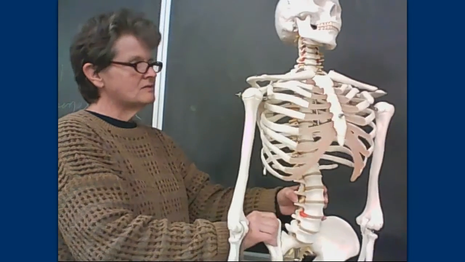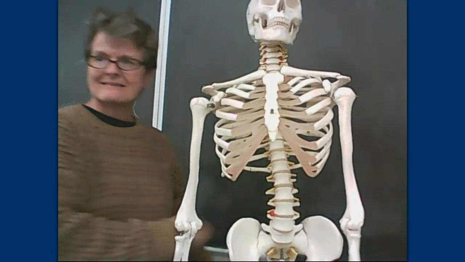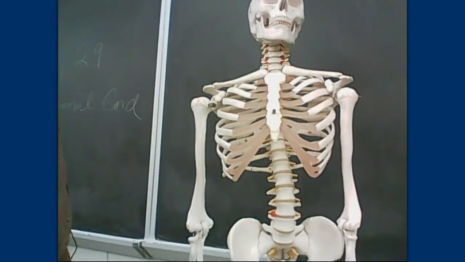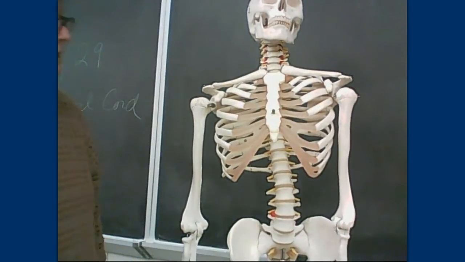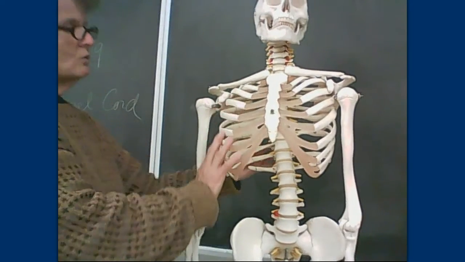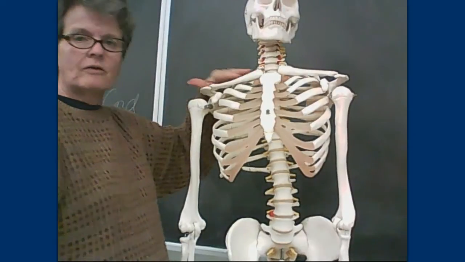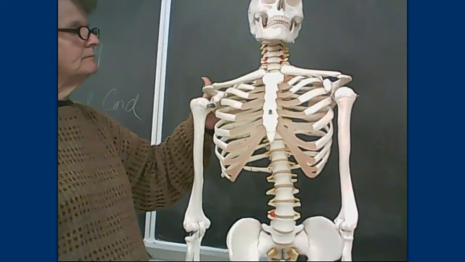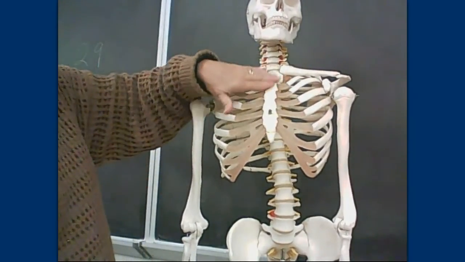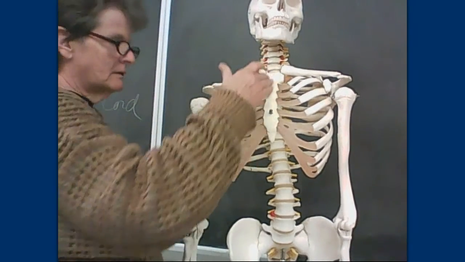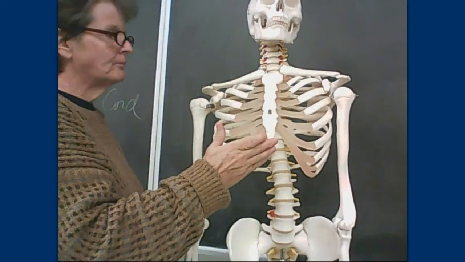Now, let's turn this guy around here and let's talk about this thoracic cage. All right, of course, these are ribs. We already named this as the clavicle, the collarbone, the scapula, and this the sternum. It's really made up of 3 bones, but you just need to remember sternum.